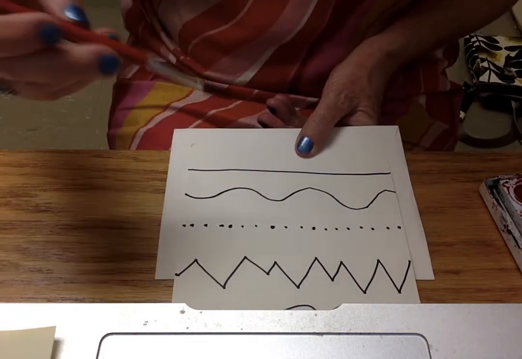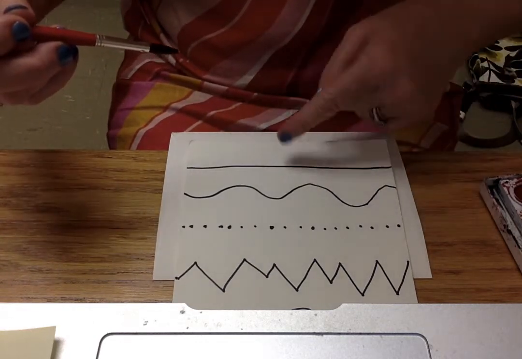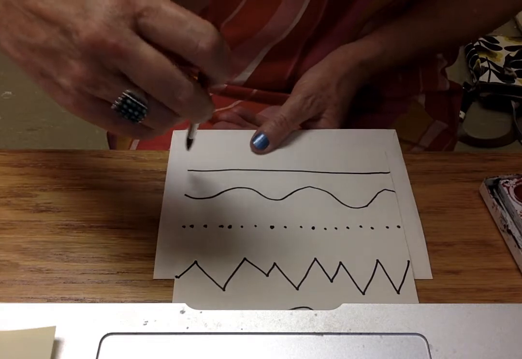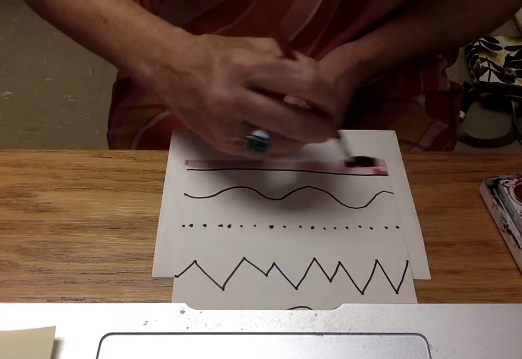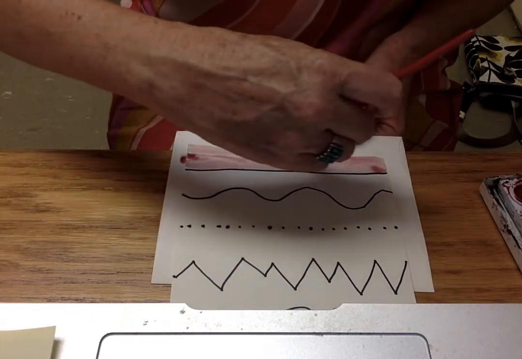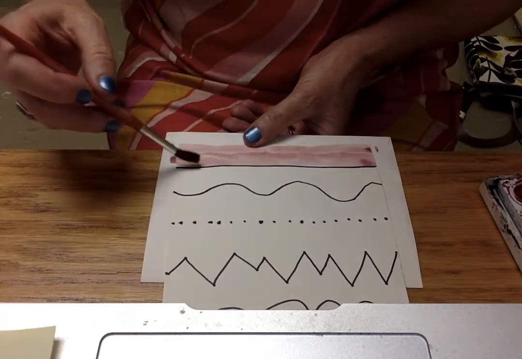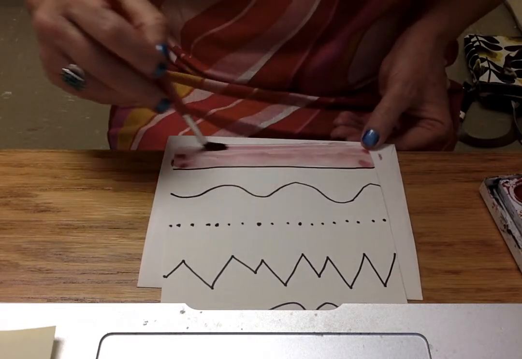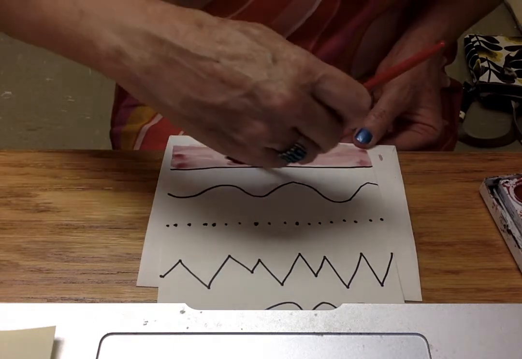And I'm going to take my red and I'm going to just paint this section from my straight line up. It's okay if I touch my straight line. That's not a big thing. But I'm going to try to keep my red paint in this section. Do you see how I'm going across, across, across? Right? That gives me a nice long line of paint. That's called a paint stroke.